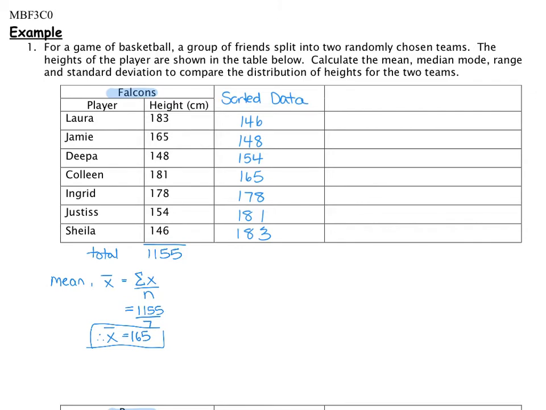Okay, mode, we're going to look for the one that occurs the most often, and there are no repeats, so there actually is no mode for this data. Okay, the median, we're going to look for the middle value, so that's this value right here. There are 7, an odd number, so it's easy. So our median is 165, which actually happens to be the same as the average in this particular case. Okay, so note those are the same in this case.